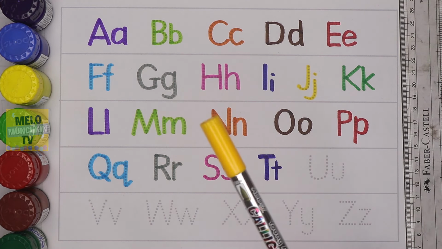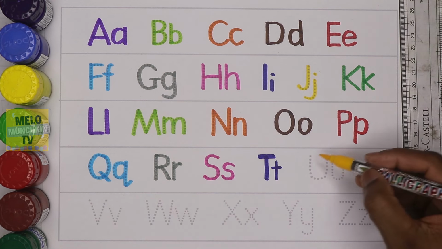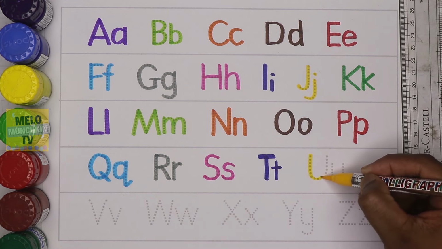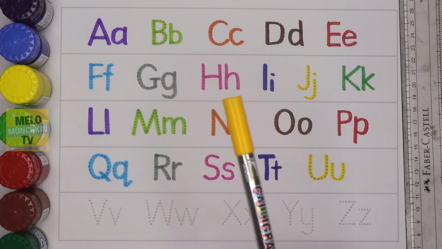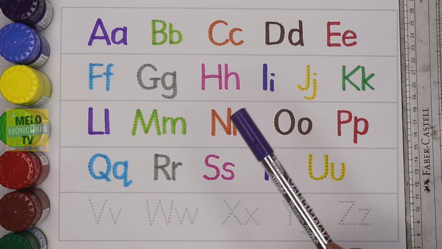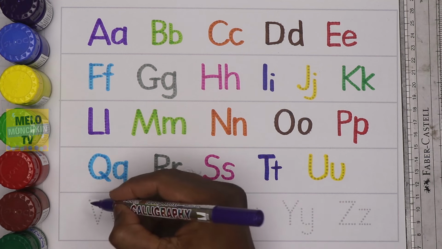This is dark blue color. Next I'll take yellow color and write the letter U. This is capital letter U. U for umbrella. And this one is small letter U. U for umbrella. Which color is this? This is yellow color.